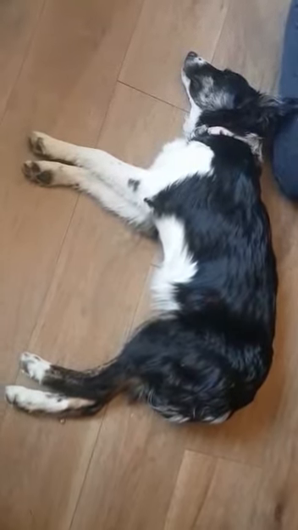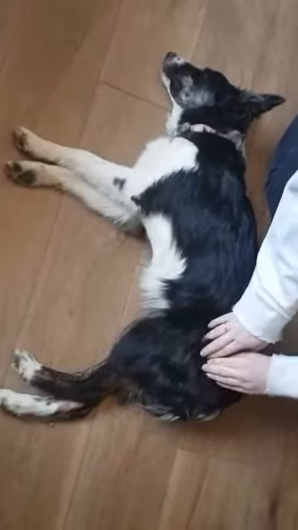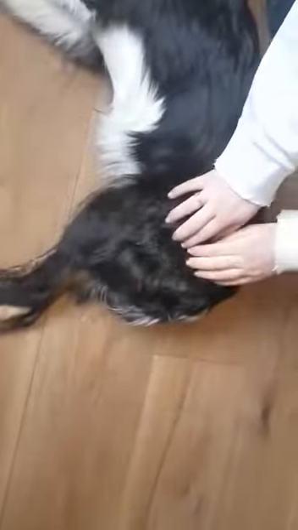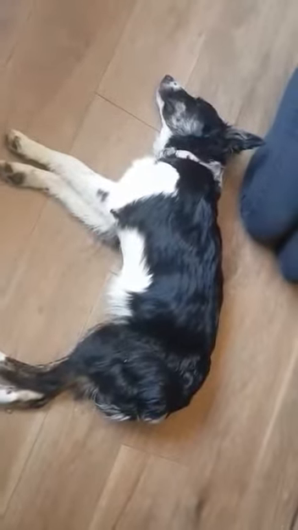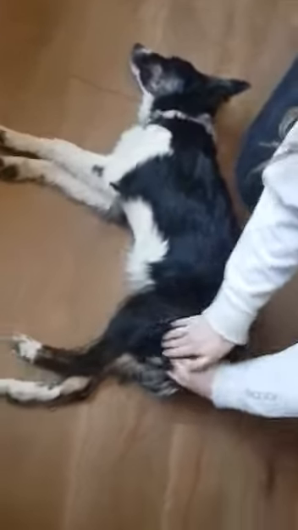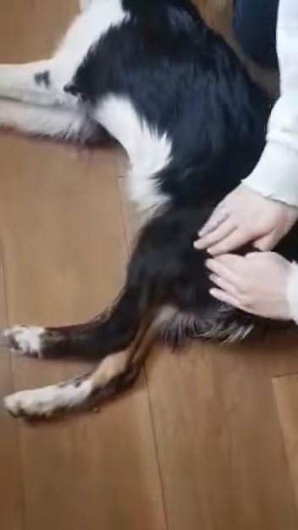Gluteus medius. So, from here. And it extends the hip and retracts and abducts the hind limb. Biceps femoris. It's down here and round and then back again.